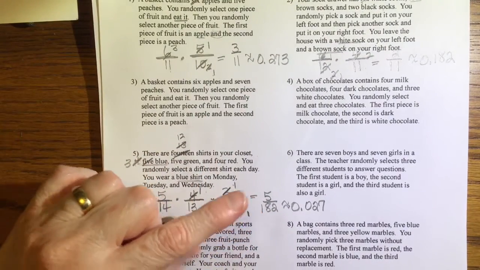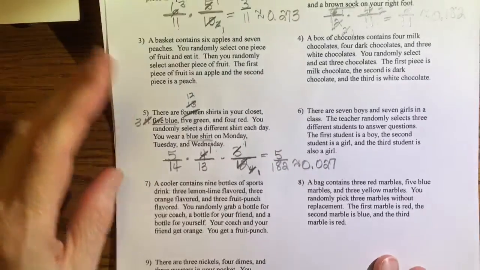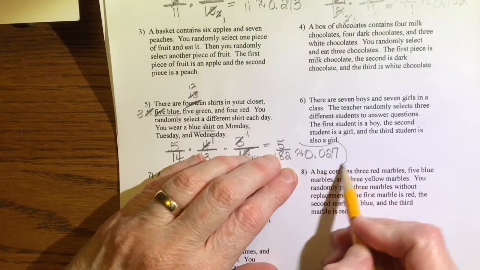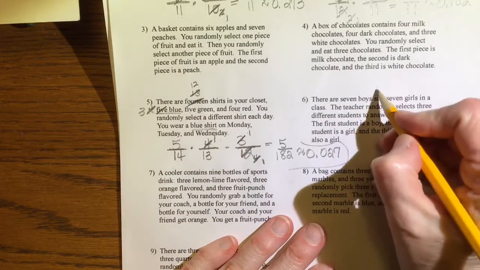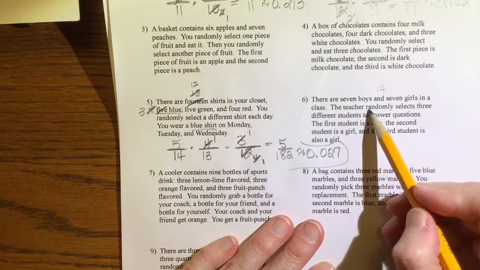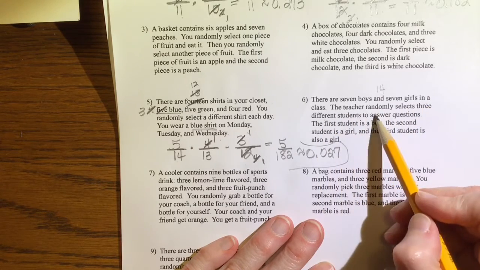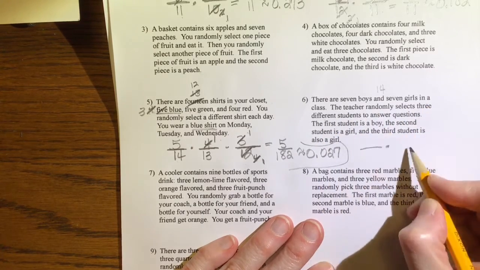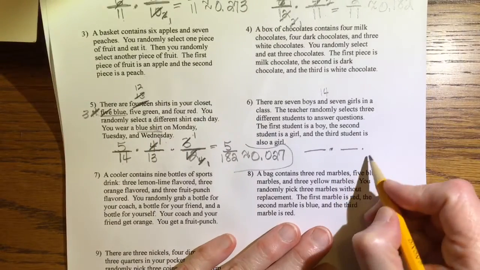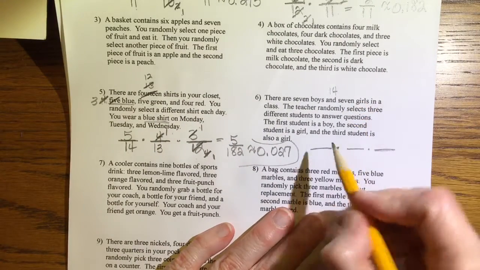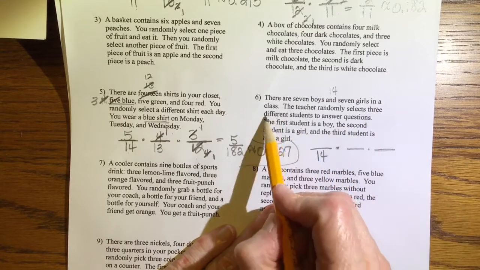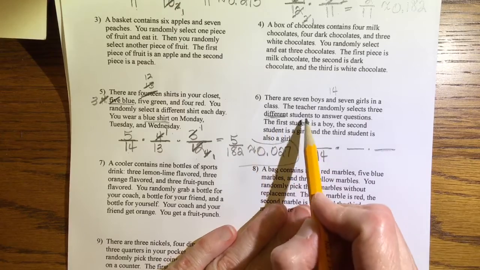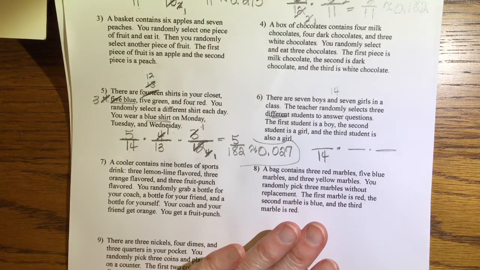Okay, we're going to do a student problem, and then we're going to do a money problem. Oh, I kind of ran into the work here. There are 7 boys and 7 girls in a class, so there's 14 people to choose from. The teacher randomly selects 3 different students to answer questions. So let's make 3 fractions. Okay, we're going to start with 14, and she's going to ask a question. And now here's your biggie right here, 3 different students. So she's not going to call on the same person again.